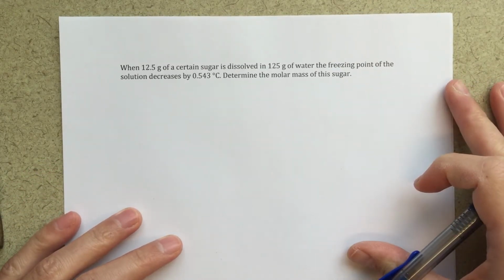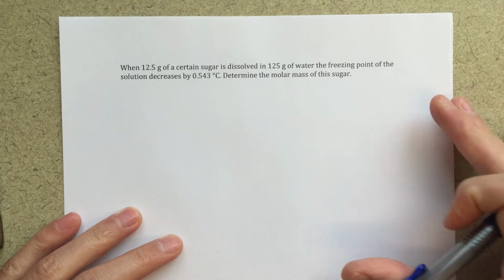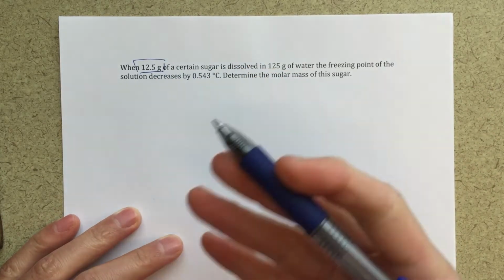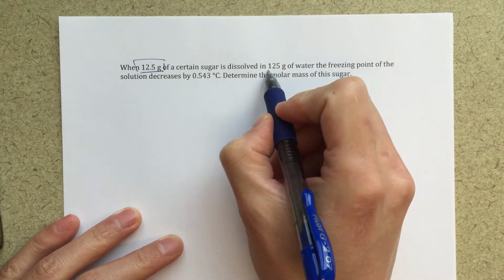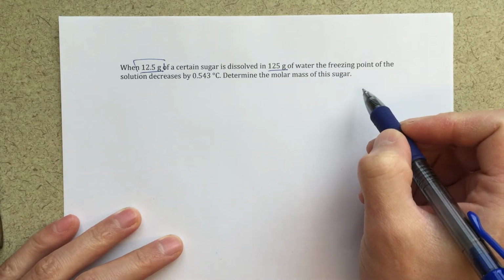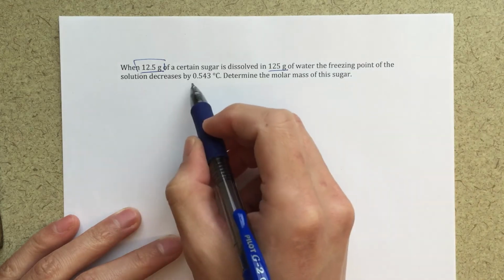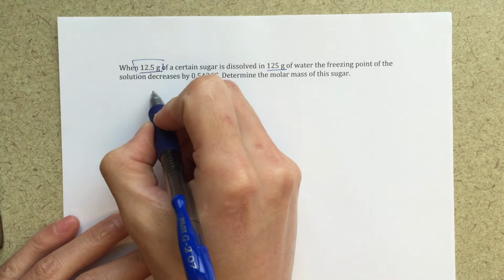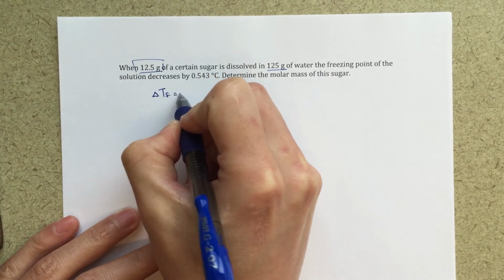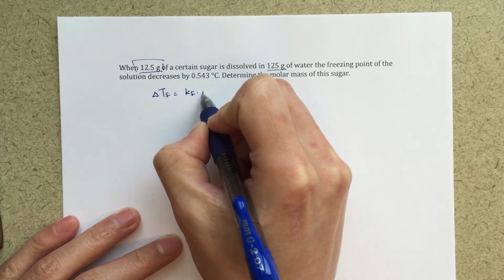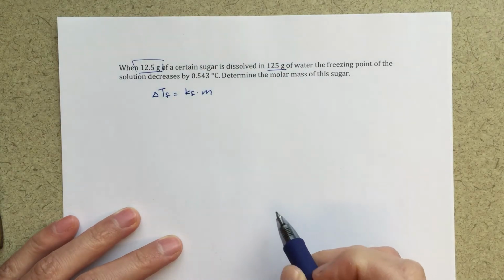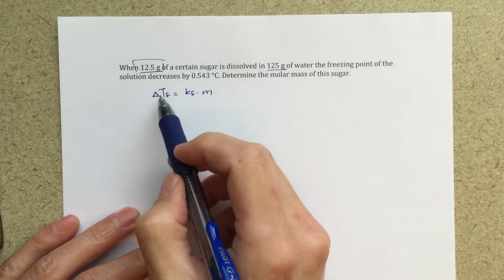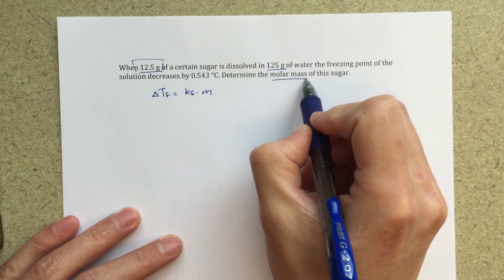So it says when 12.5 grams of a certain sugar, so we don't know what the sugar is, but we know how many grams of that sugar we put in, is dissolved in 125 grams of water, the freezing point of the solution decreases. So this is a freezing point depression problem. Right away I might be thinking, well, delta TF equals KF times molality of the solution. It decreases by 0.543 degrees Celsius, so that's my delta TF. Determine the molar mass of this sugar.